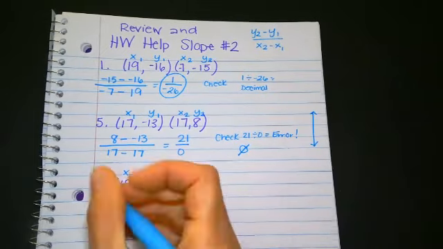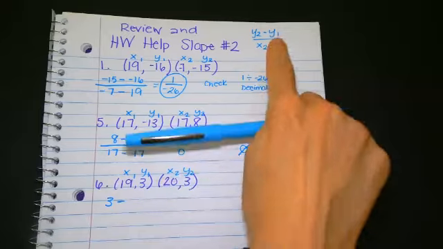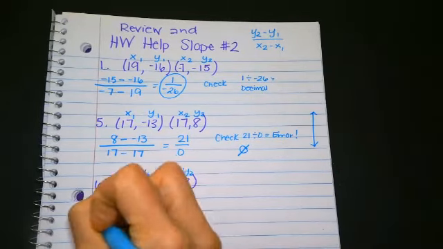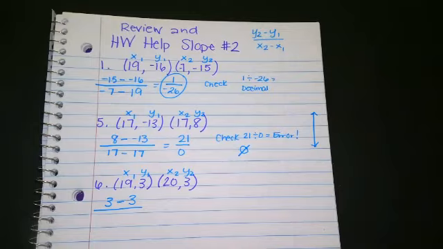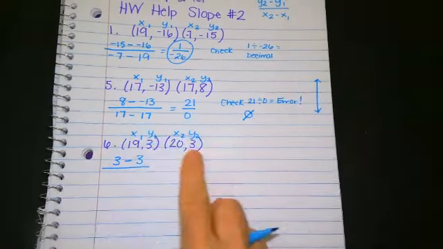y2 is 3. Okay, 3. Then we write minus. Now we find y1. Okay, here we go. Oh, that's also 3. Do your big fraction bar. Okay, which just means division in the end. And now we're going to do x2. All right, that's 20.